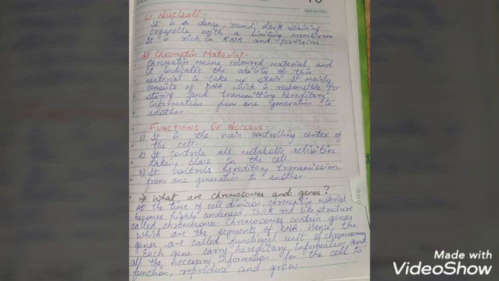Now the fourth part is the chromatin material. Now again, chromatin means colored material and it indicates the ability of this material to take up the stain. It mainly consists of the DNA. DNA means deoxyribonucleic acid, which is responsible for storing and transmitting the hereditary information from one generation to another generation. Now what is the hereditary information? These are the characteristics which pass on from the parental generation to their next generation.